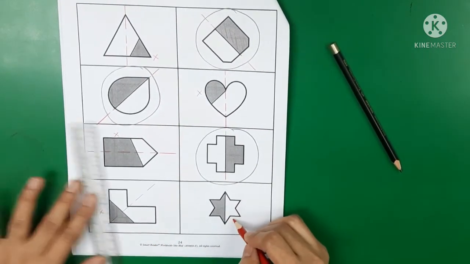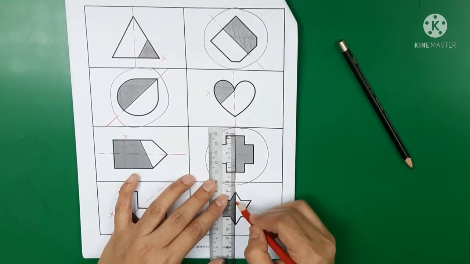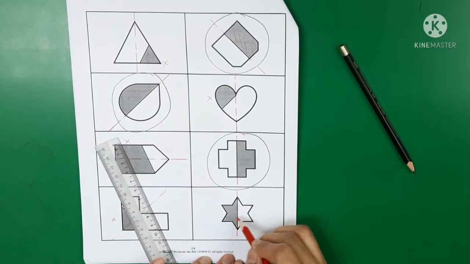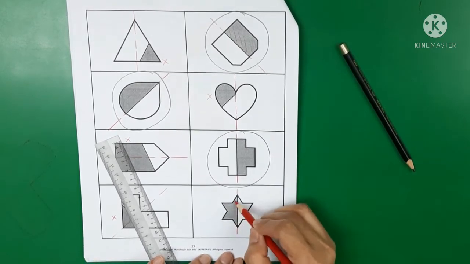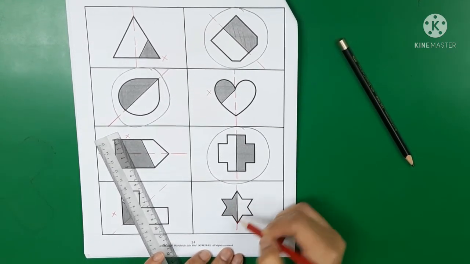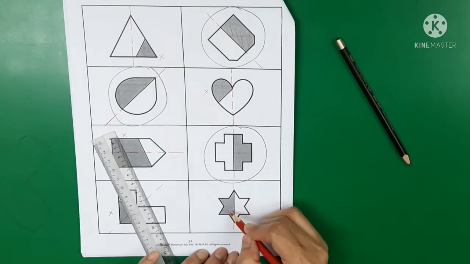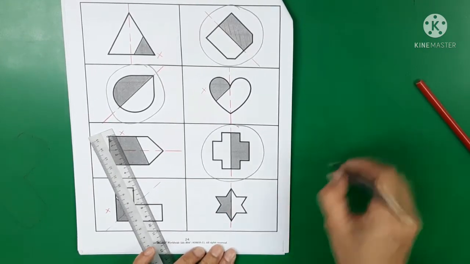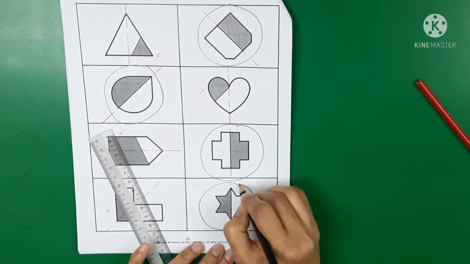Look at the star. The symmetrical line is over here, giving us equal sizes on both sides, and the colored area is half. So this is showing half the shape of colored area correctly. So let's circle this.